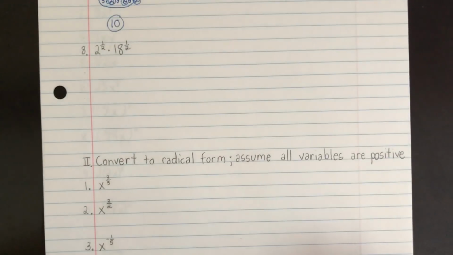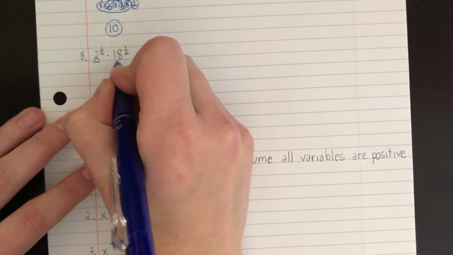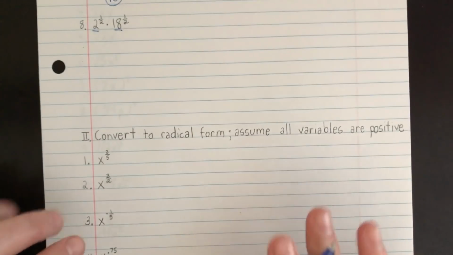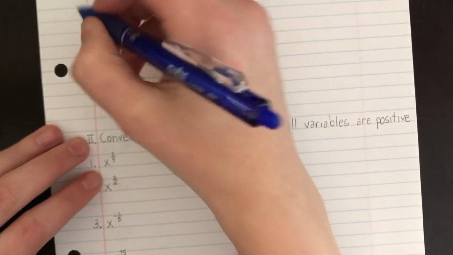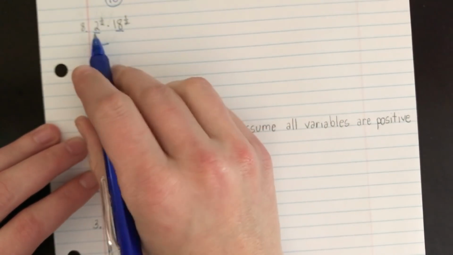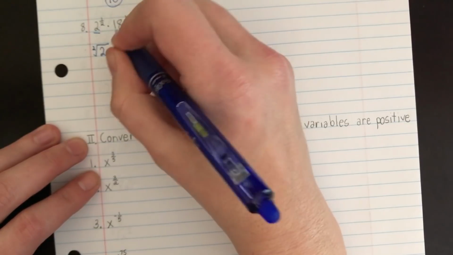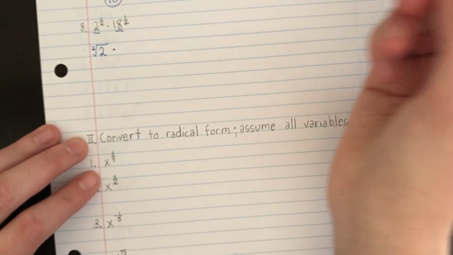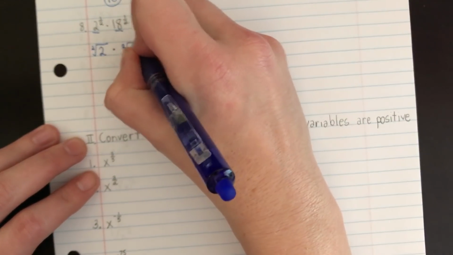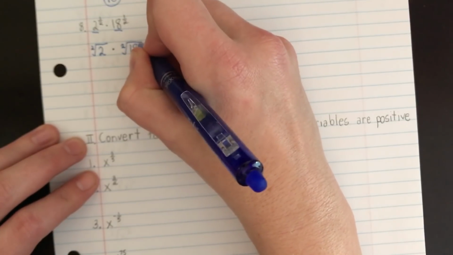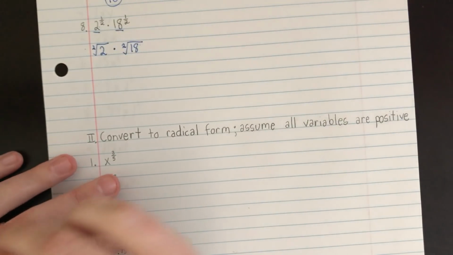Okay, so now again, same situation. My bases are not the same, so it doesn't work the same as before. Instead, if I have different bases, I should convert these to radicals. So this means square root of 2 to the first, which again isn't necessary. This means square root of 18 to the first, which the first isn't really necessary.